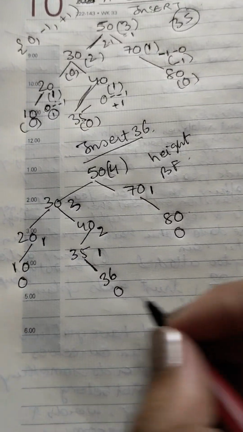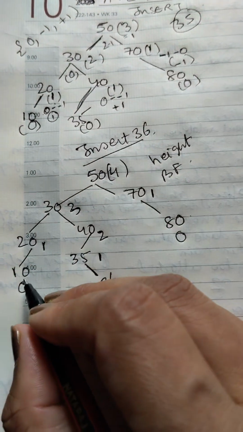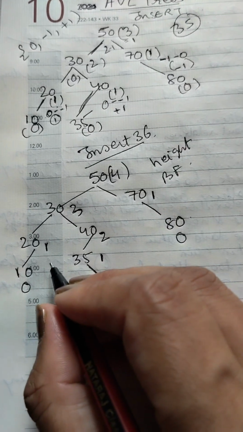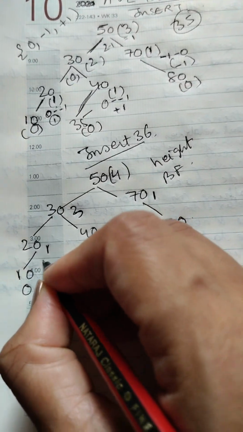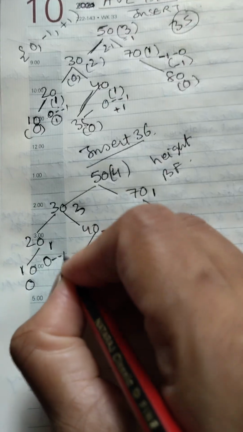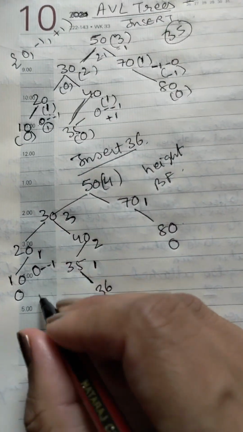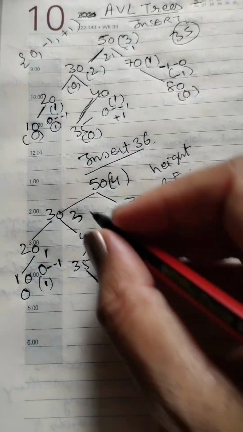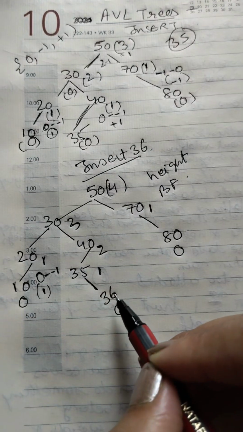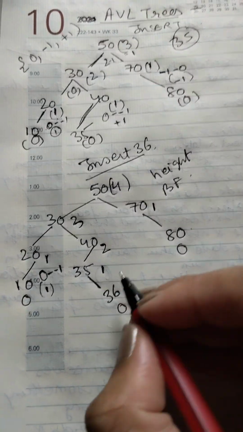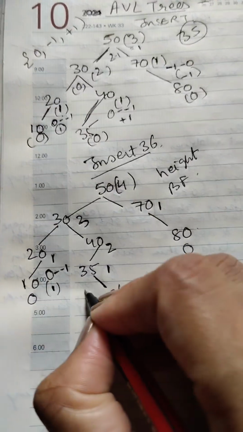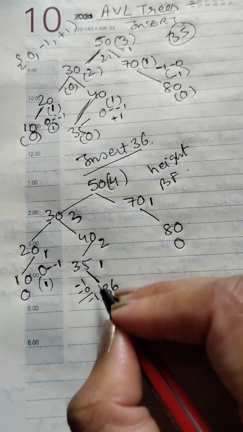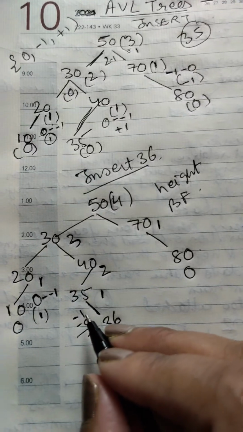So now the balancing factor. For 20 it is the height of 10, which is 0, minus the height of the null child, which is -1. So 0 minus -1, we get a balancing factor of 1. Then for node 35, this is 0, this one is -1, so -1 minus 0 gives us a value of -1. 35 has a balancing factor of -1.